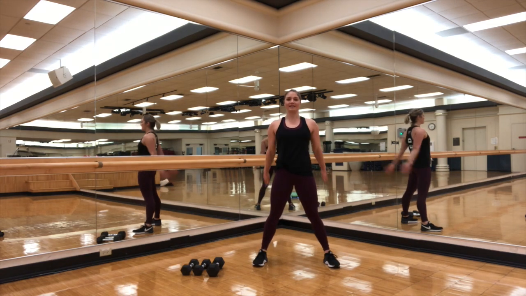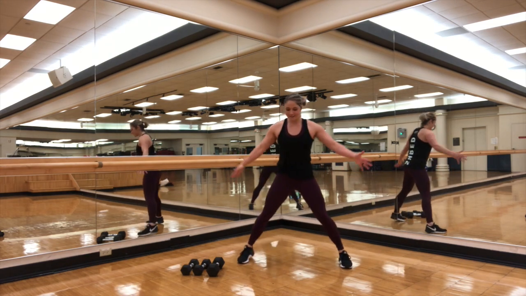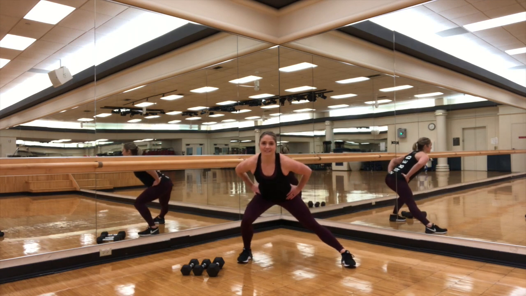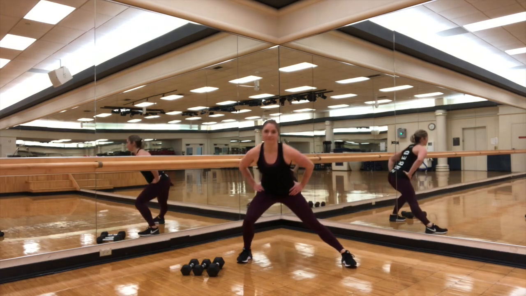Okay, 1 more squat. Now let's go ahead and widen out those legs a little bit more, definitely further than shoulder distance apart, and start to sit back into 1 hip at a time. Perfect.